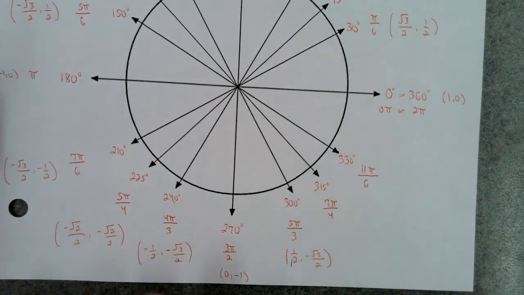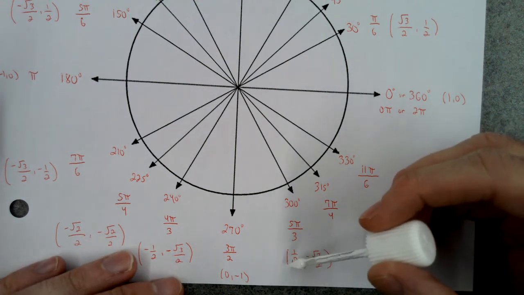I don't know what that is. I don't know why. It's a mark from the copy machine. Get rid of that. That's going to annoy me.